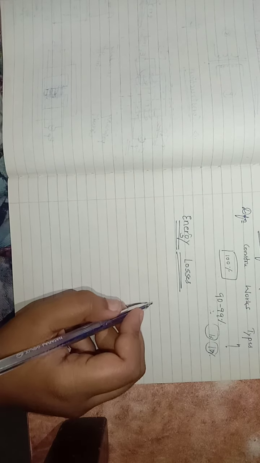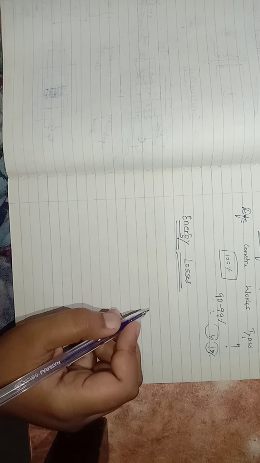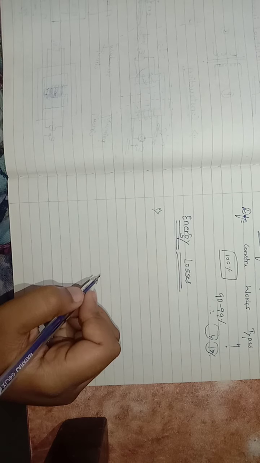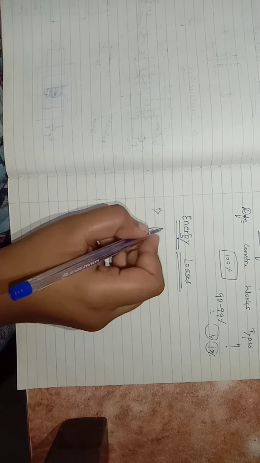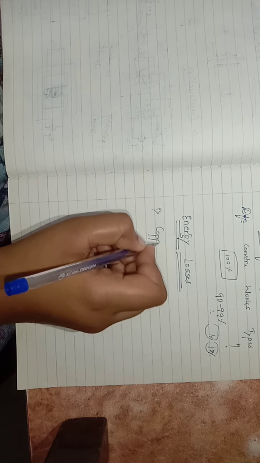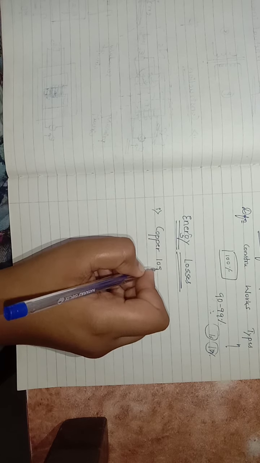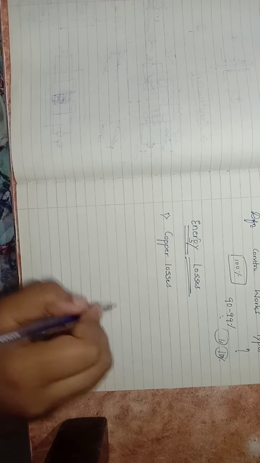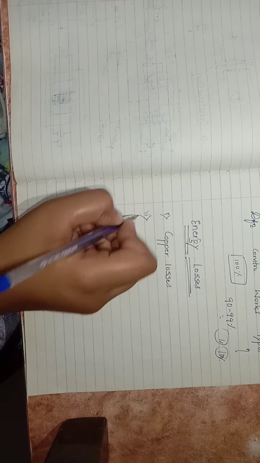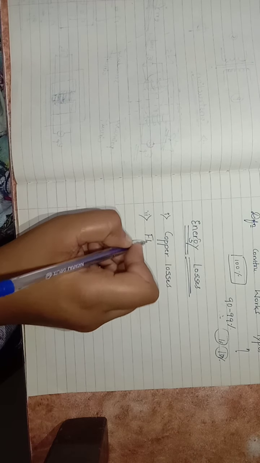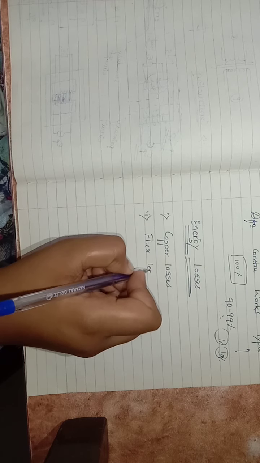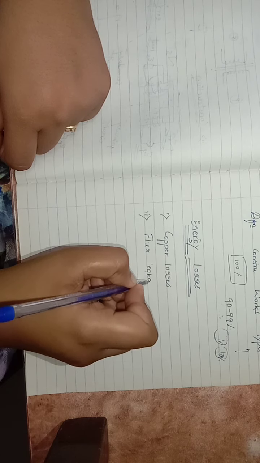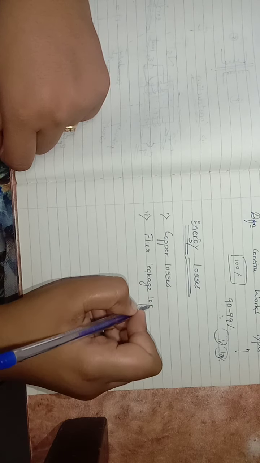There are so many types of energy losses in the transformer. The first energy loss is copper losses. Second is flux leakage loss.